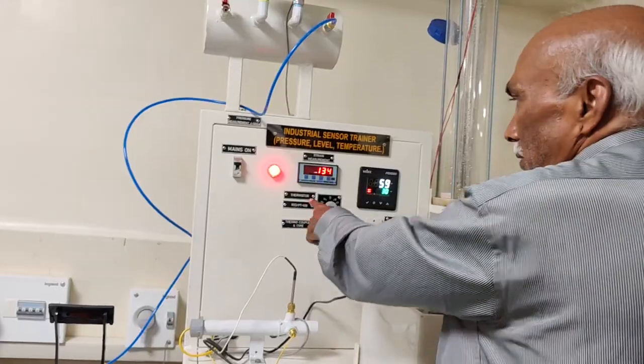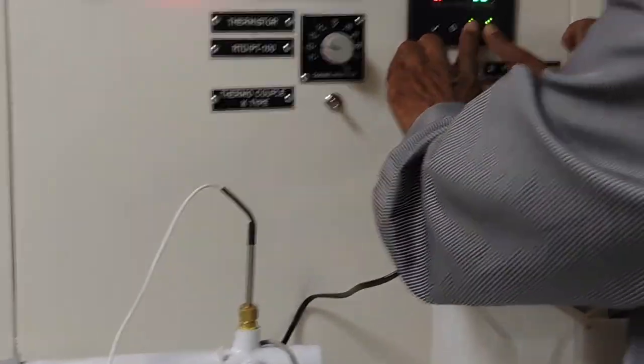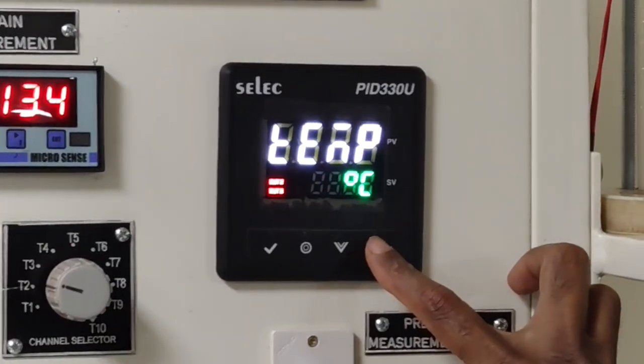Now go for the thermistor. Thermistor again is in millivolts. Voltage you have to go. You have to compare input, you have to change, no?